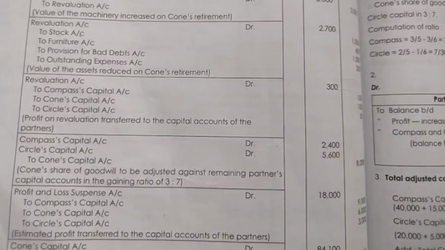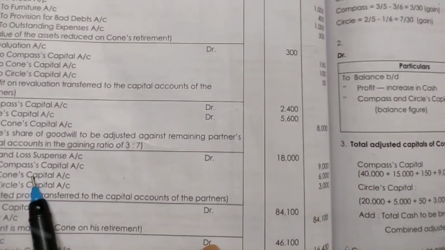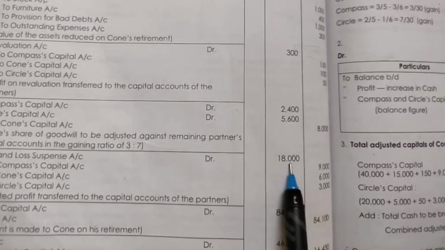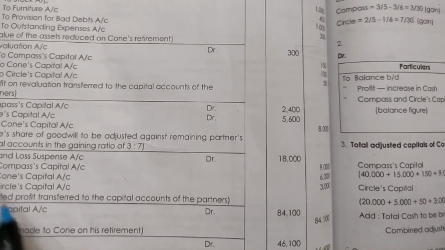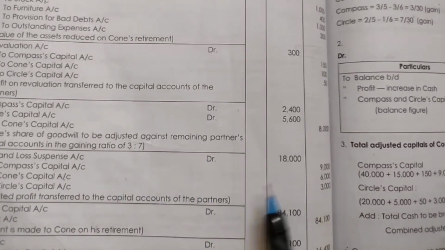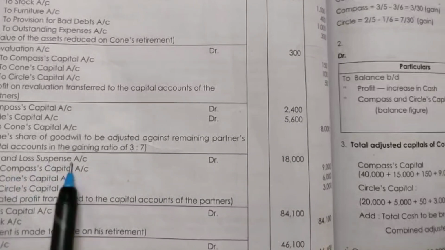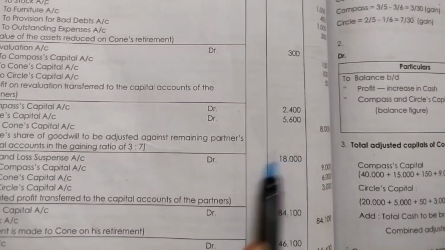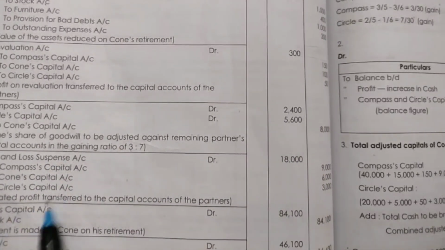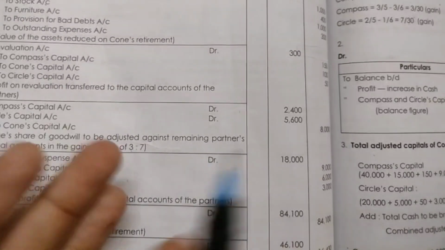That is, we can either credit only the retiring partner's account. That means we show profit and loss suspense account debit 6,000 to Cohn's capital account 6,000. You can either show it like this or in this way also. That is, profit and loss suspense account debit 18,000, which is the total profit we are sharing among the three of them. So either option you can choose.